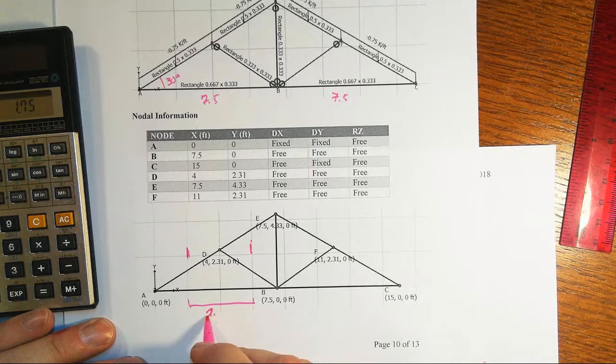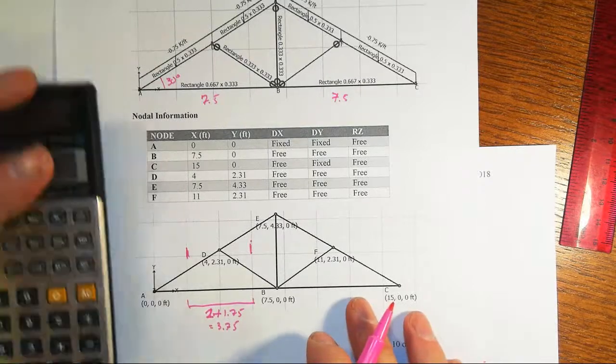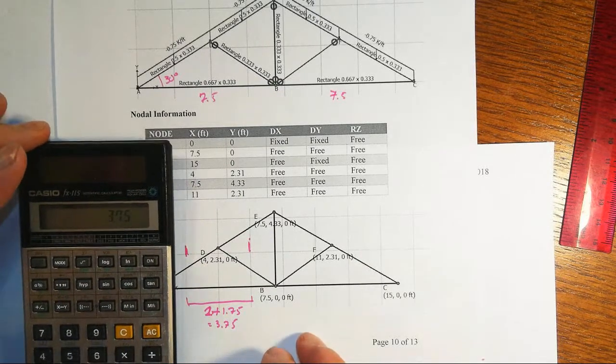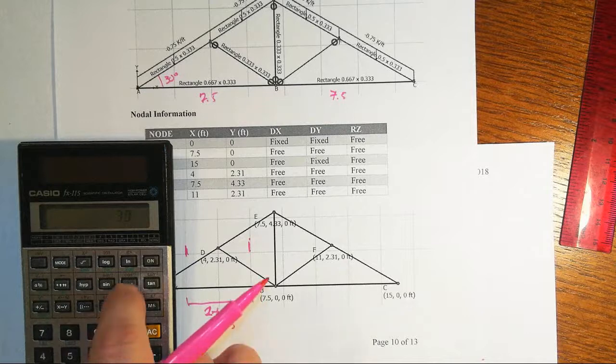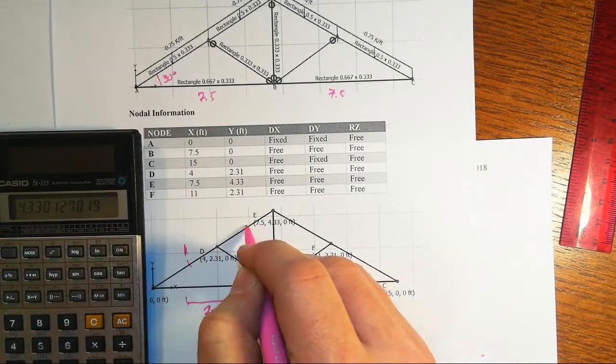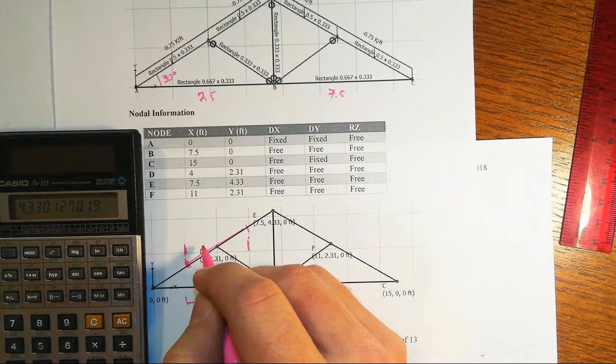Did I say 2 plus the 1.75, or of course that equals 3.75 on the horizontal. Now on the incline, then we've got that length will be divided by cosine of 30, or 4.33 feet is what the tributary length is here.